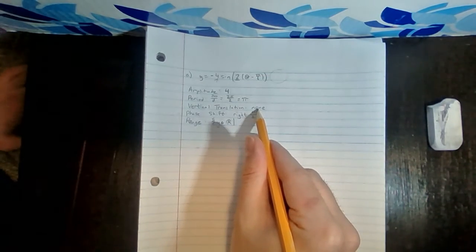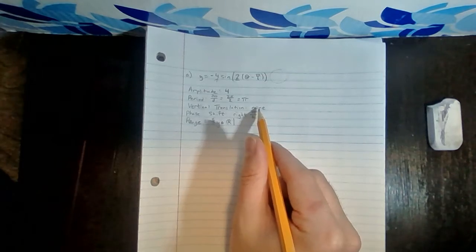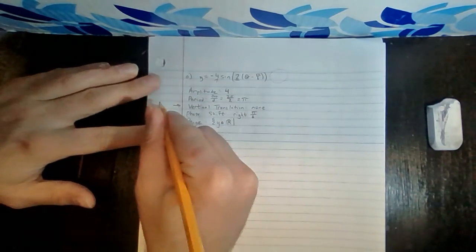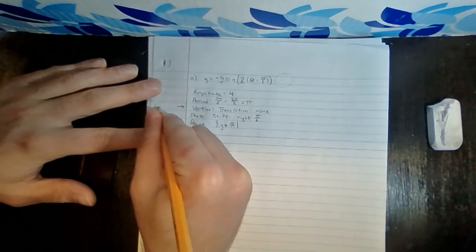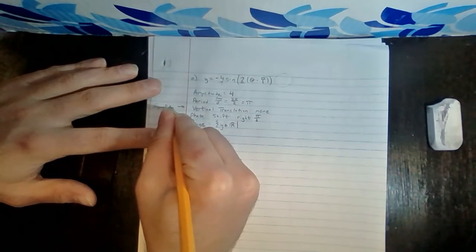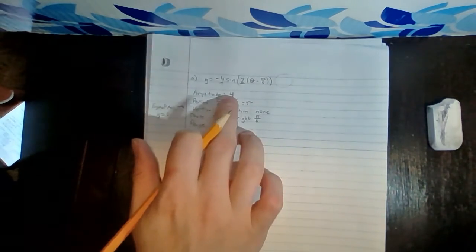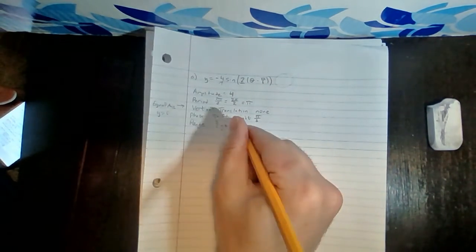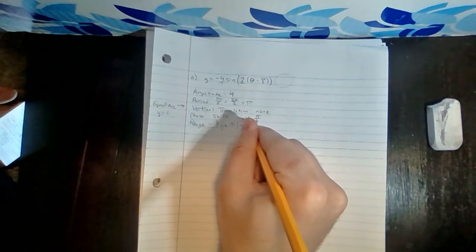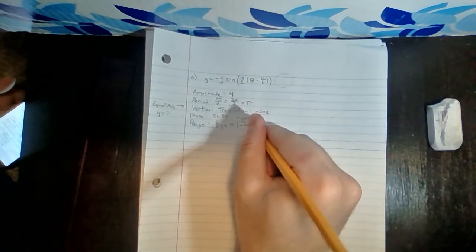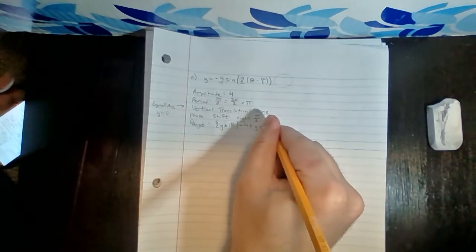We have no vertical translation, so that means that our equation of the axis is going to be just y equals 0. It's not getting shifted up or down. And we're going 4 above and below that. So 4 below would be -4. 4 above would be +4.